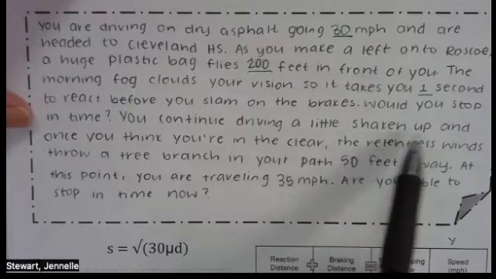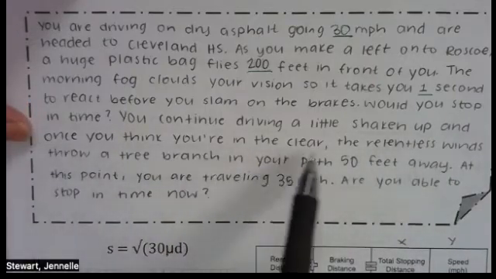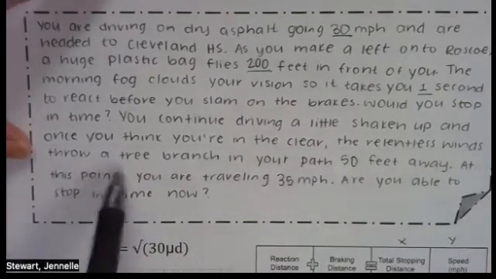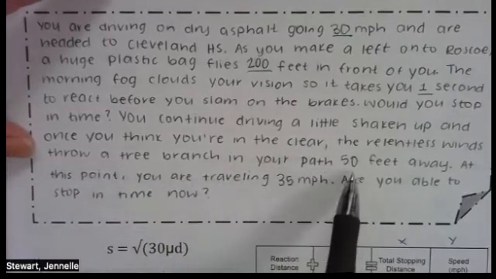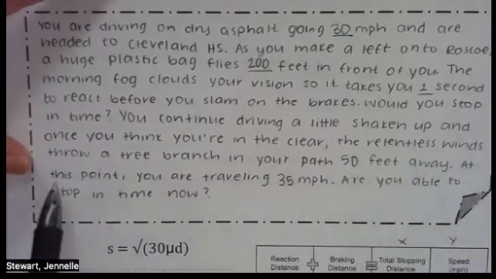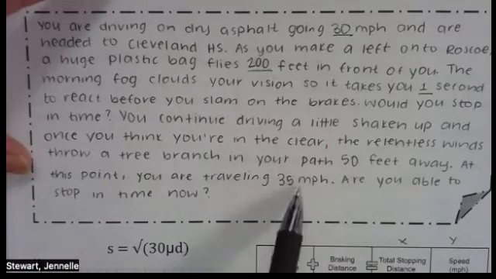You continue driving a little shaken up, and once you think you're in the clear, the relentless winds throw a tree branch in your path 50 feet away. At this point, you are traveling 35 miles per hour.